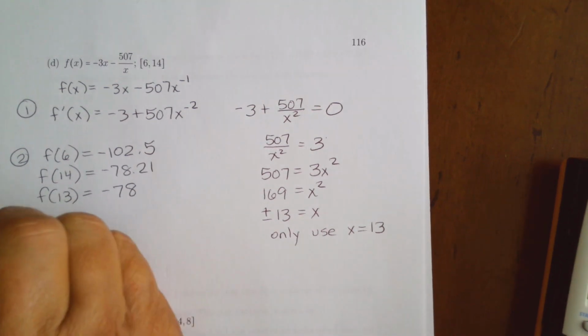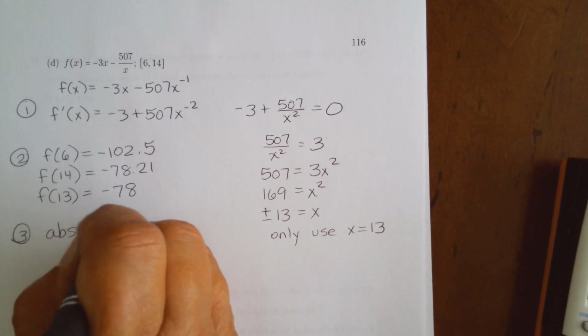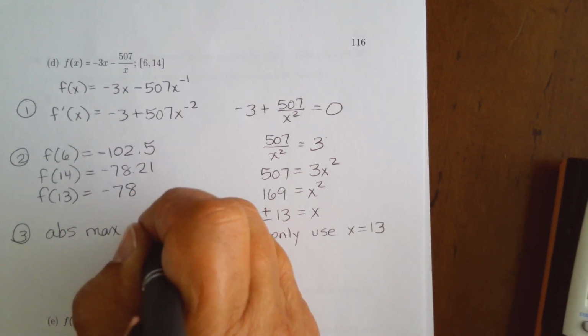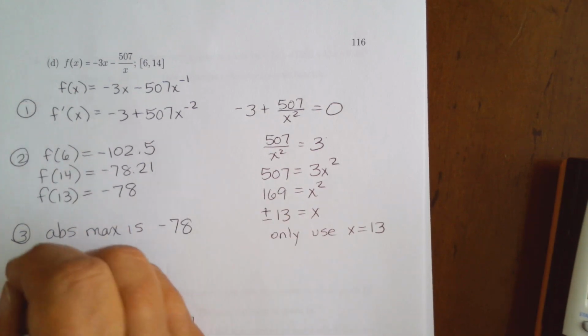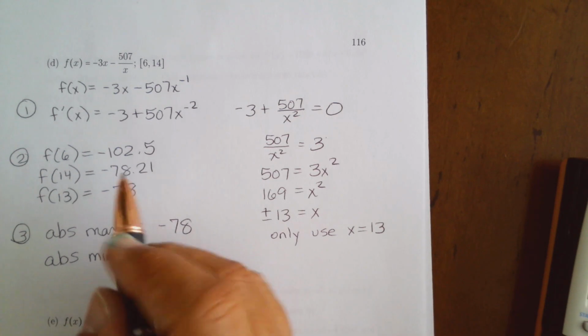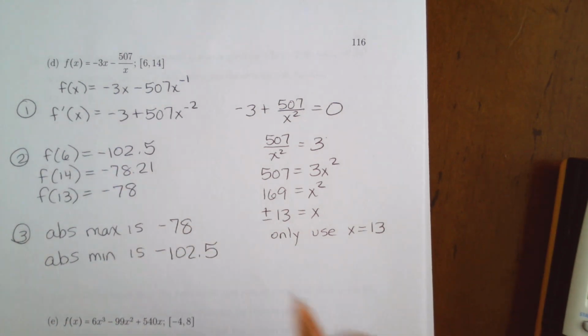All right, so we need the largest and the smallest. So the absolute max is the largest number. The largest number would be negative 78. The absolute min is the very smallest number, which would be negative 102.5. Okay?